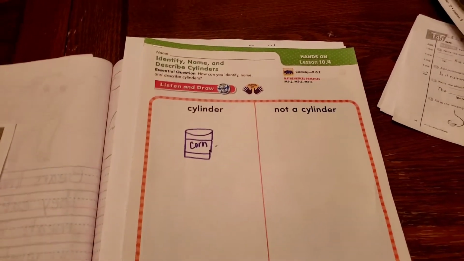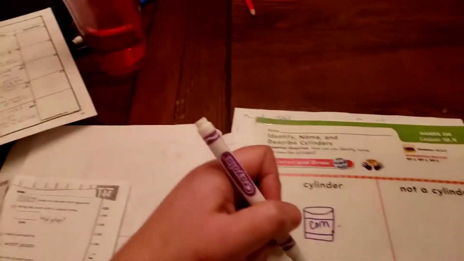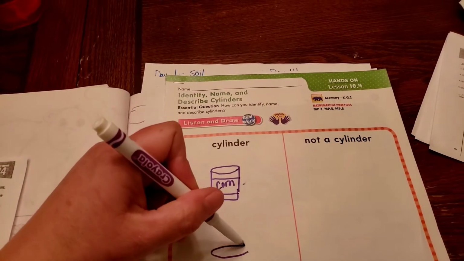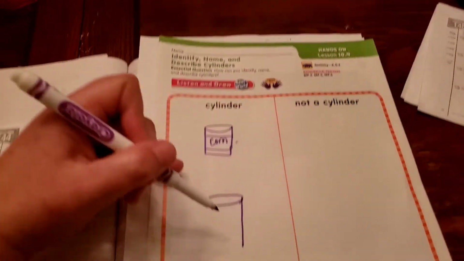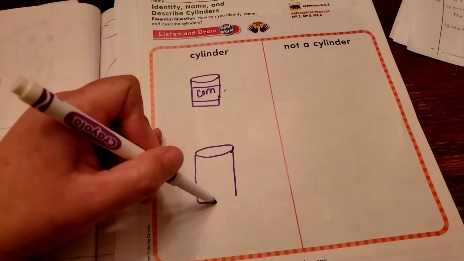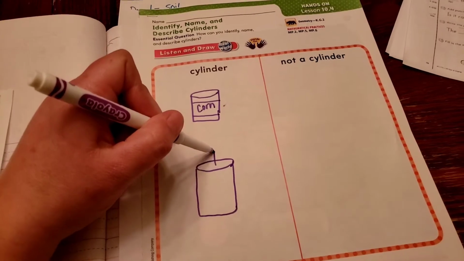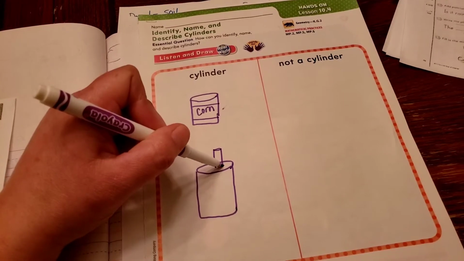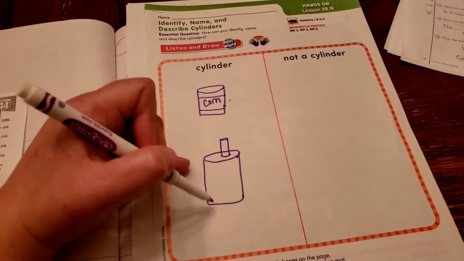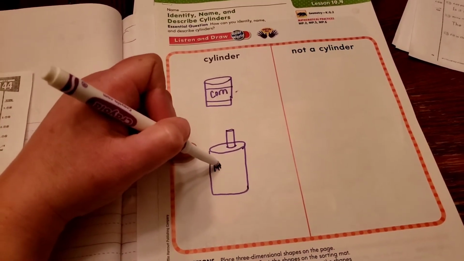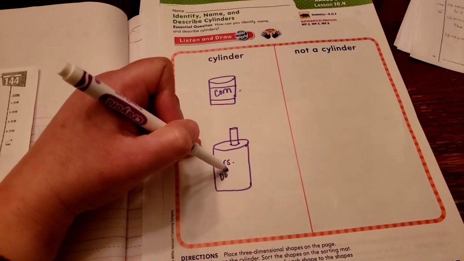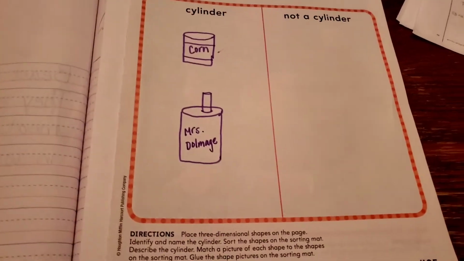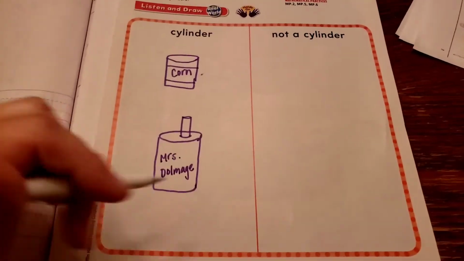And something else I'm thinking about, I have a cup. And actually I have my cup right here. That's a cylinder. So I'm going to make my shape like this. And I'm going to come down. And my cup has a straw too. And guess what shape my straw is? It's also a cylinder. Just like that. And then my cup has my name on it. So I'm going to put Mrs. Dolmage. But you can make any objects in your house that are that shape, a cylinder. 2 flat sides, and it's round around the sides.